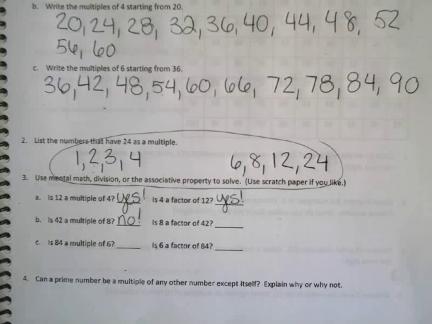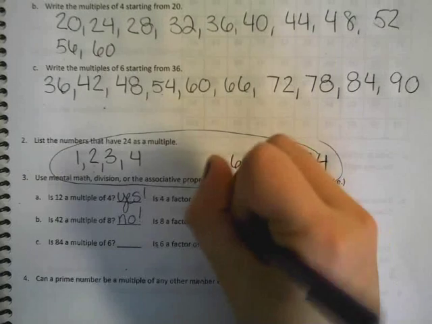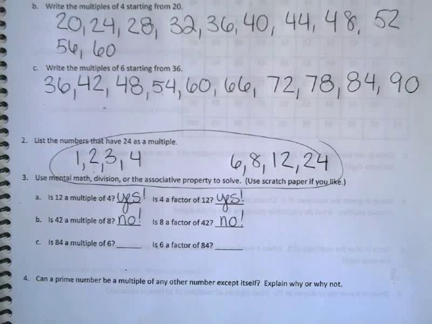Yeah. I agree too. What about, is 8 a factor of 42? No. What's our reasoning? Can we skip count by 8 to get to 42? No, we can't. It gets 40, so it would have a remainder of 2. Exactly. Can we have remainders for this? No. All right, what about the next one?